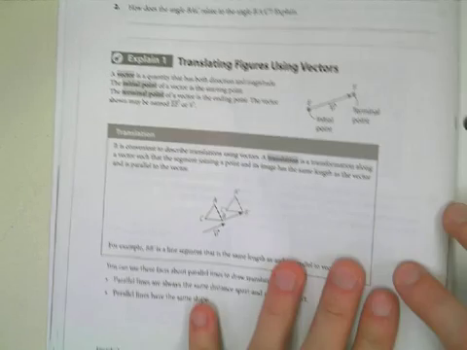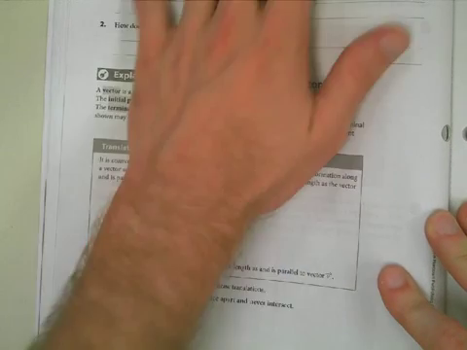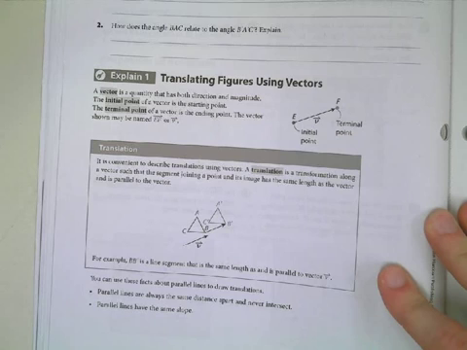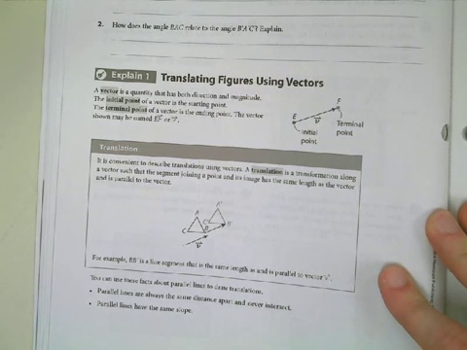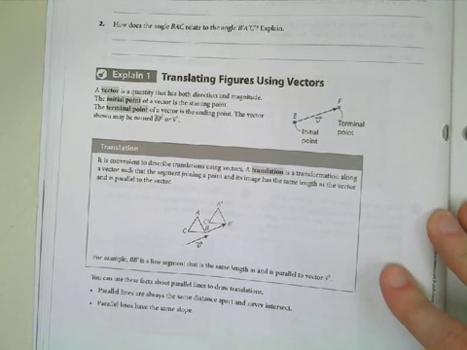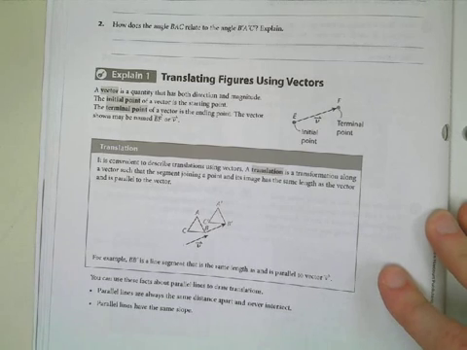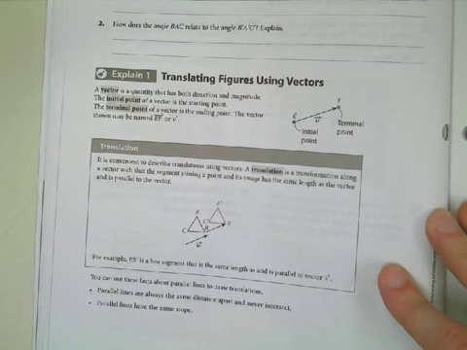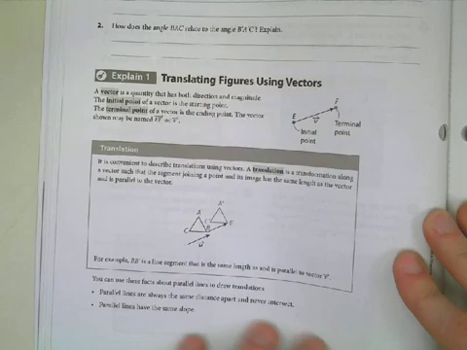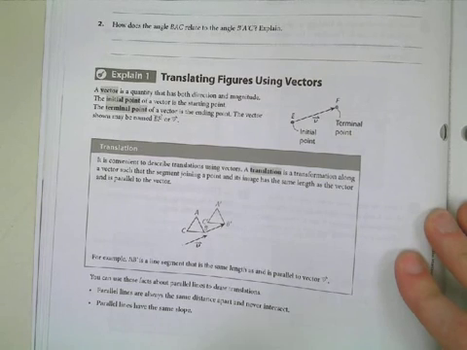Okay, so let's take a look here. All right, there is a way to do a translation using patty paper, but we're not going to worry about that. It's a little bit tricky. It involves using 2 lines of reflection. Instead, we're going to go right into the actual translation using the coordinate plane and stuff like that.